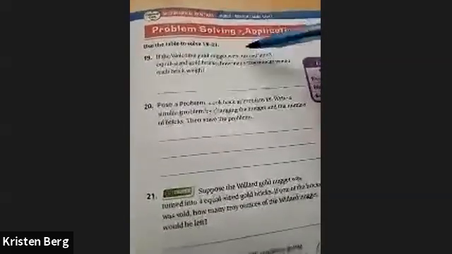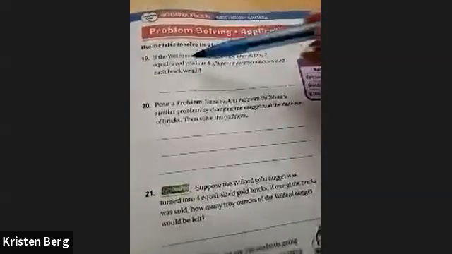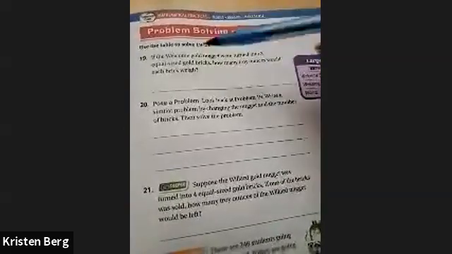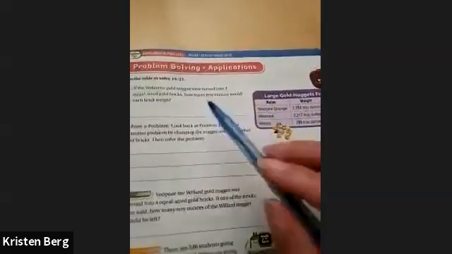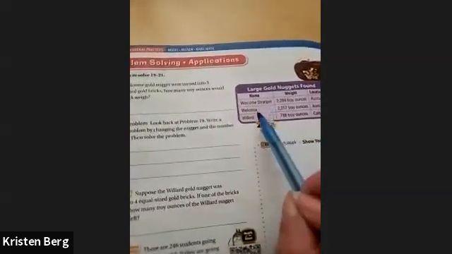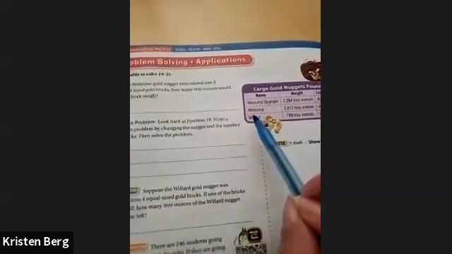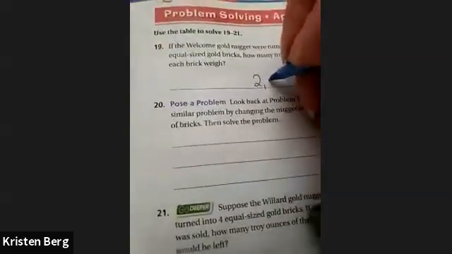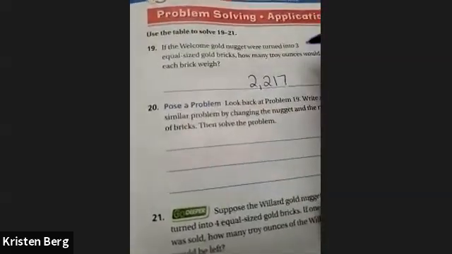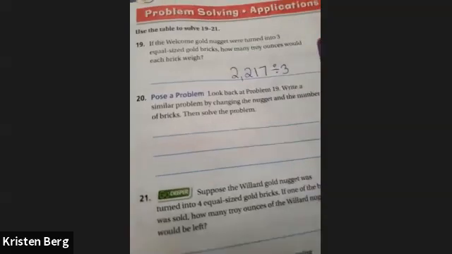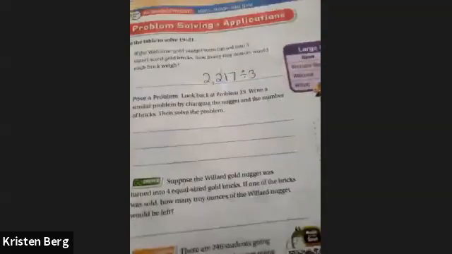It says, if the welcome gold nugget were turned into 3 equal-sized gold bricks, how many troy ounces would each brick weigh? So if you came over here, it says just the welcome nugget, not the welcome stranger nugget. So be careful of that. So the welcome nugget was 2,217, and then you're going to divide it into 3 equal pieces. So you should be writing here.